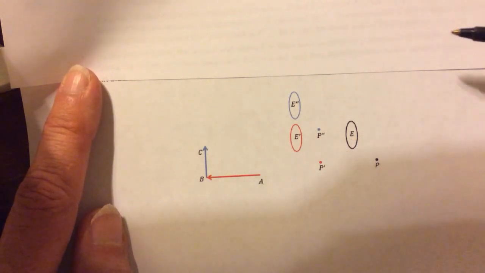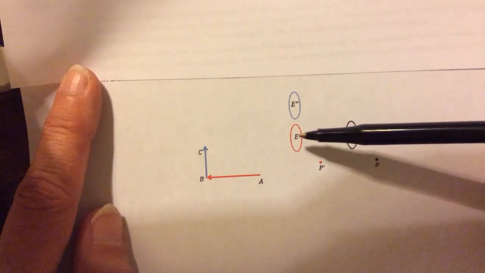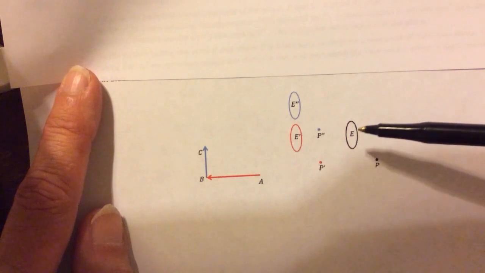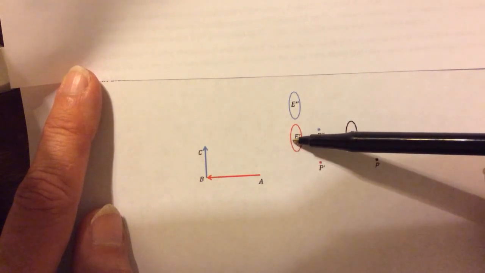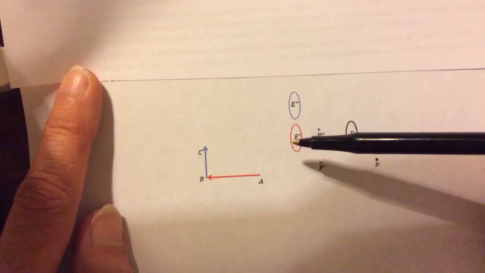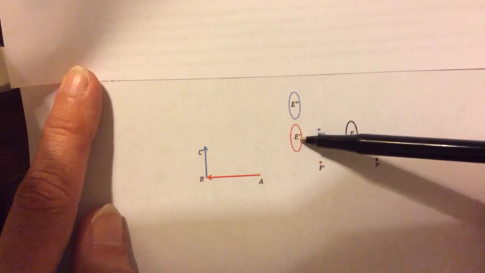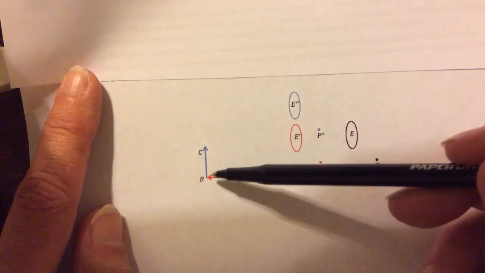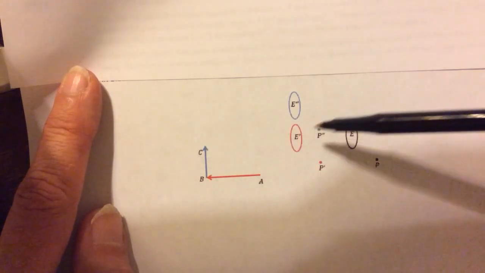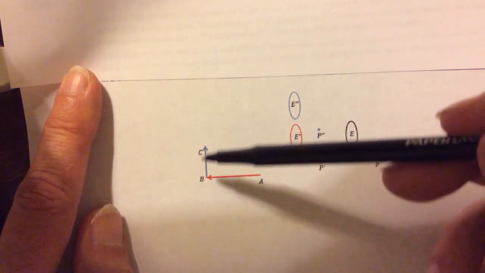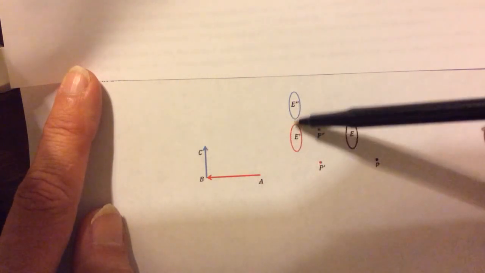So it was moving in this direction, this amount of length, right? So it goes from E, here's the image E prime.